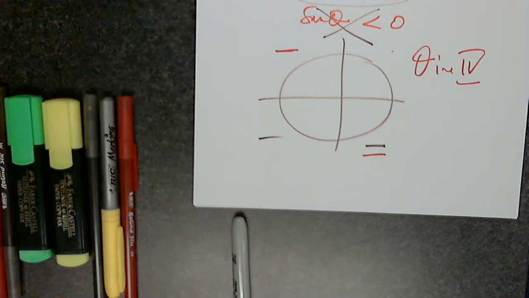Can we do another one of those right triangles that we just did before this? Yes. The triangle inside a triangle.